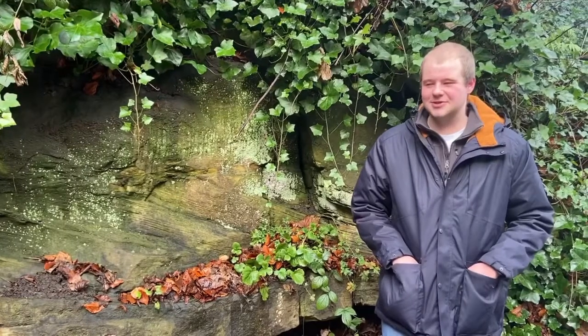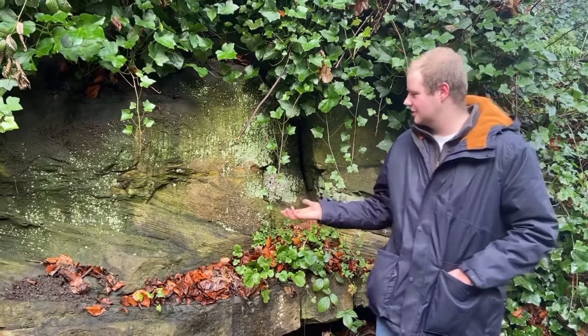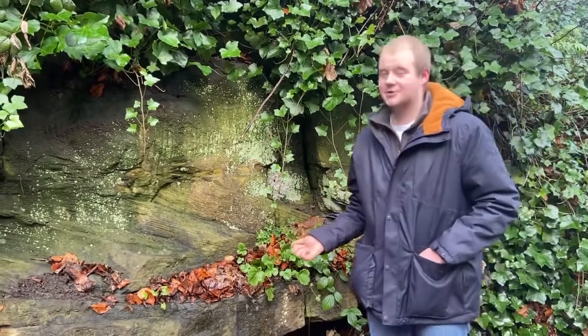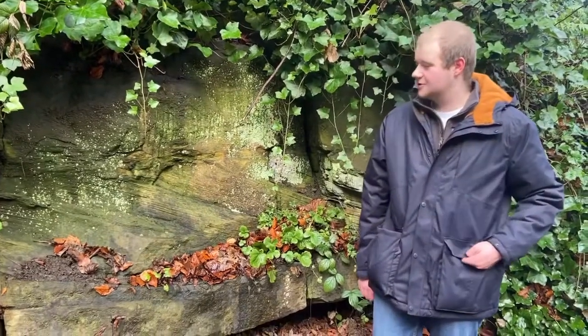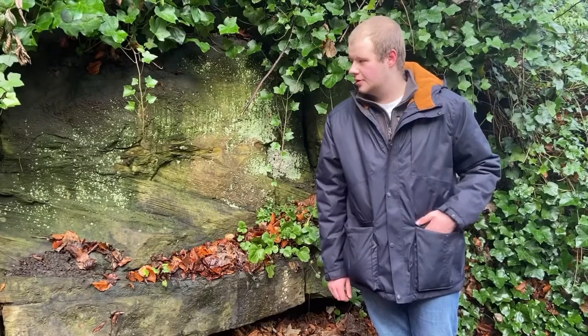Hi, I'm Sam, a geology student from Durham University, and today I'd like to talk about these outcrops of sandstone, which were laid down when the area was covered in deltas in the Carboniferous. So these sandstones are fine-grained and were deposited in the delta.